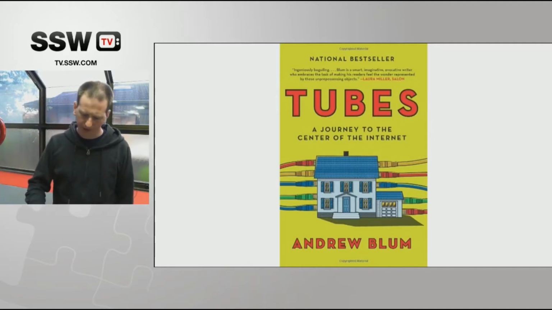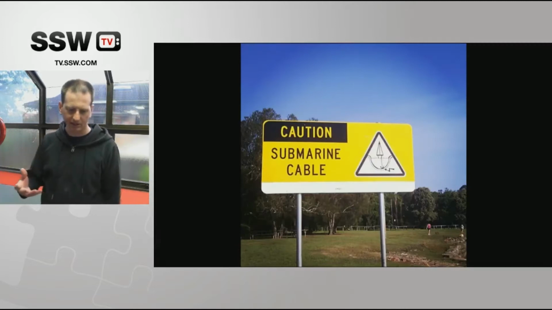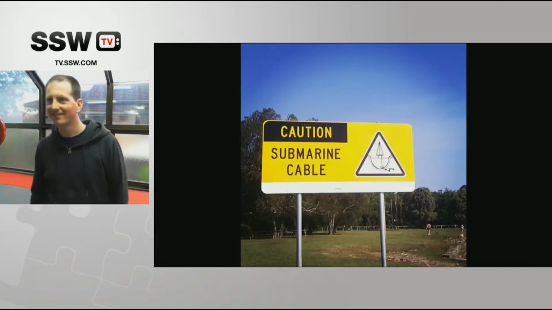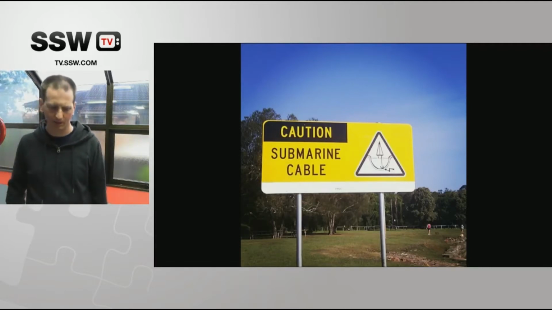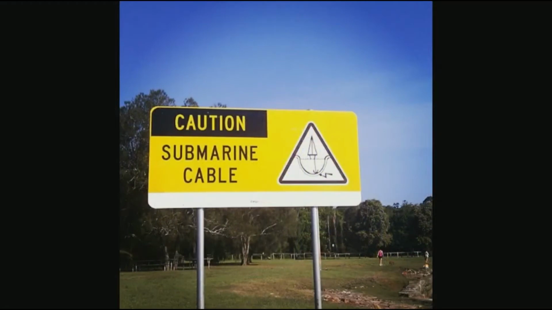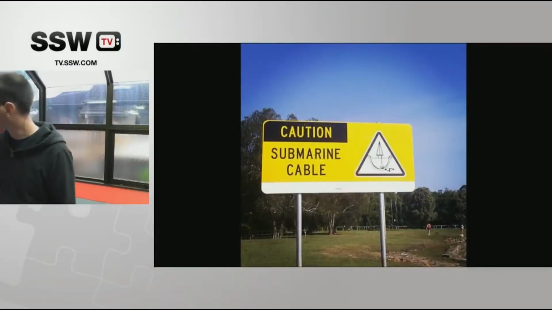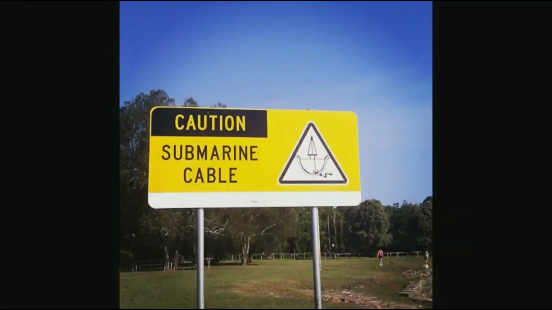The other bit that piqued my interest is, does anybody remember these signs? Yep, this is a photo of a sign that you'll see down the south coast, or pretty much anywhere from Canberra to Sydney. I think there's one over in Balmain as well, going under the harbour. When I first saw this, I was a young kid, probably travelling with my grandparents, and I asked, what does this sign mean? It's a little bit fuzzy. It looks like a boat, and it looks like the seabed or something, and there's a line going down. And it says submarine cable.